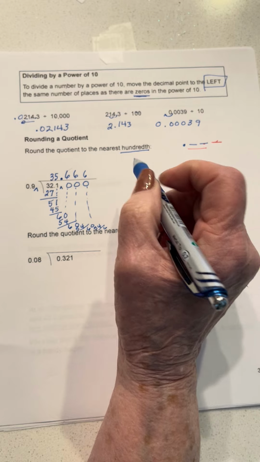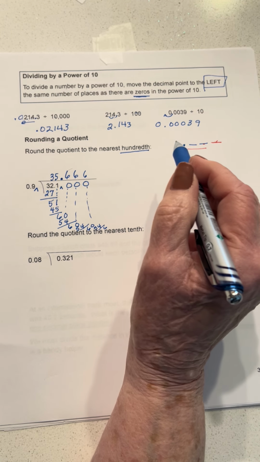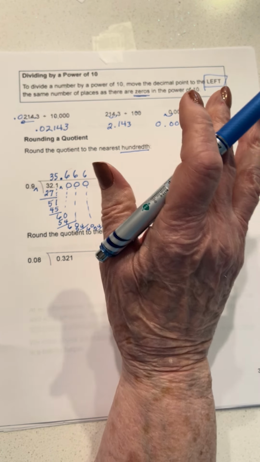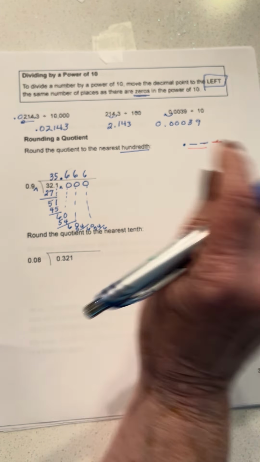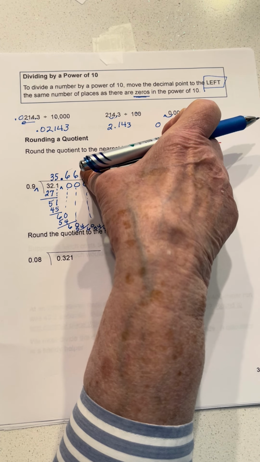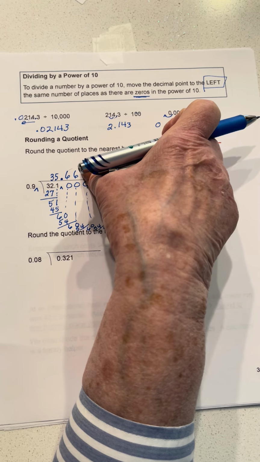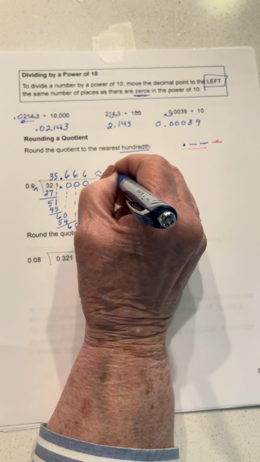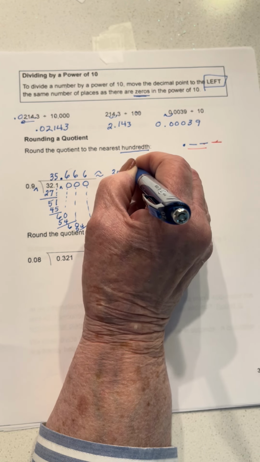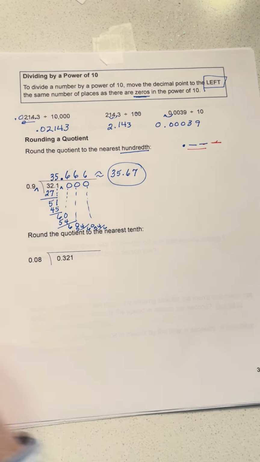But it doesn't tell us to show the exact answer, which would be the repeating part of it. Instead, we're going to round it to here. So we look at this next place, and it's a 6, so we're going to go up. So this answer is approximately 35 and 67 hundredths. That would be the correct answer.